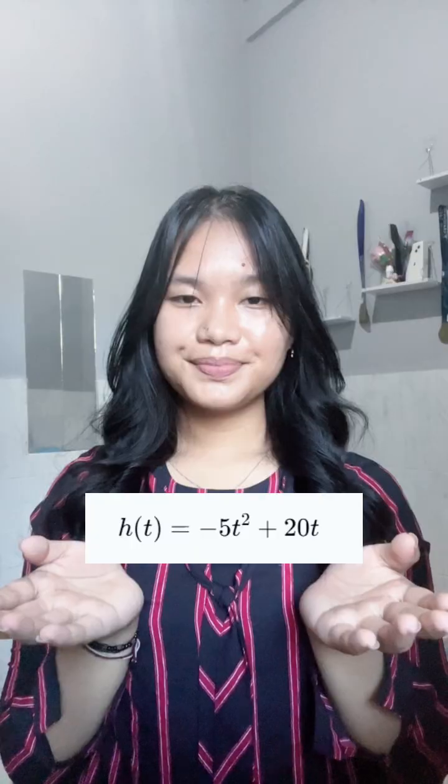Imagine a ball is thrown into the air. The height of the ball can be represented by a quadratic function. For example, we read these expressions as h of t equals negative 5t squared plus 20t. In this function, h represents the height of the ball and t represents time.